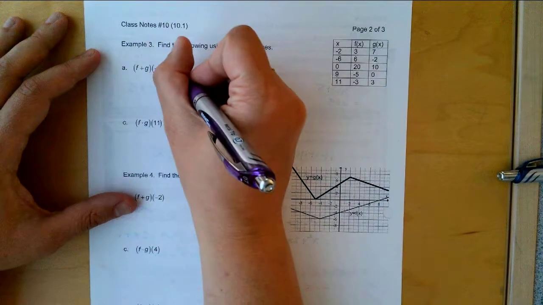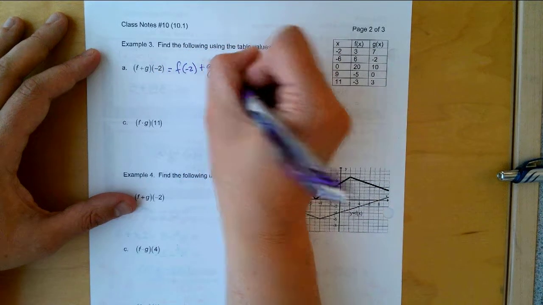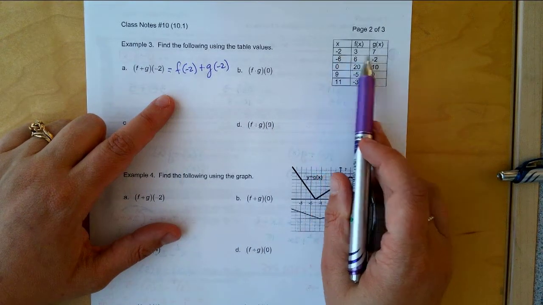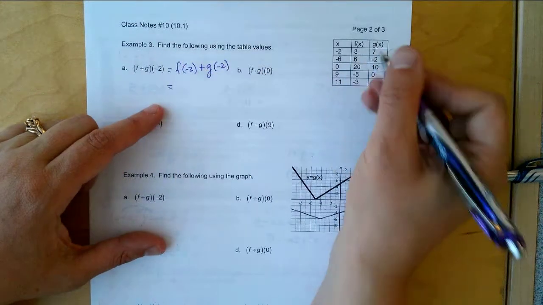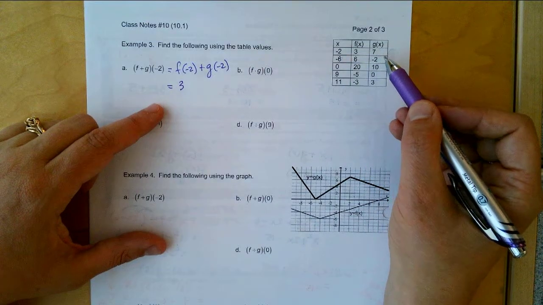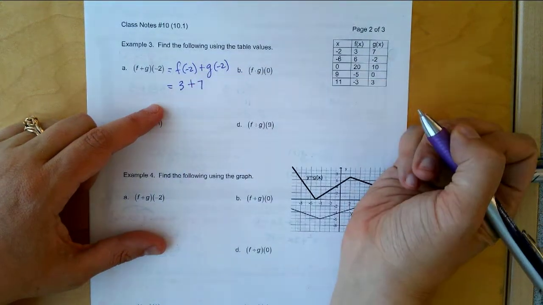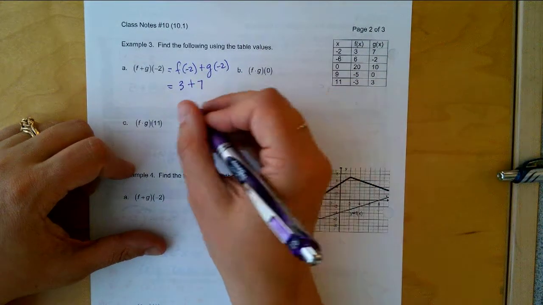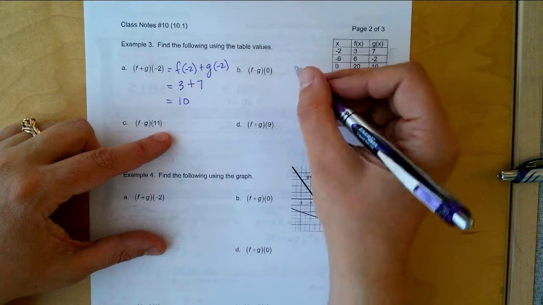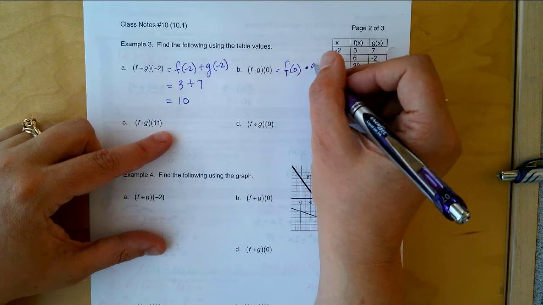So if I'm going to find f of -2 plus g of -2, I have to first go, where's my x is -2? -2 gives me 3. So f of -2 is 3. g of -2, who can tell me what g of -2 is? 7. Does everybody see where we're getting that 7? And now if I add those two numbers together, I get 10.